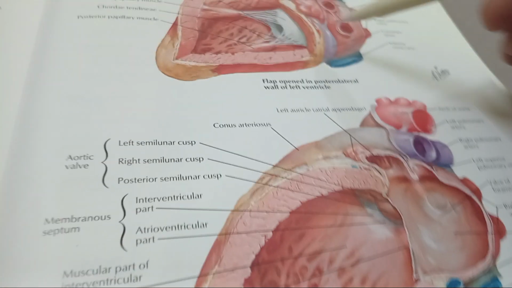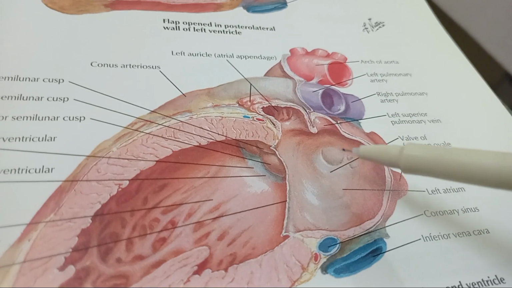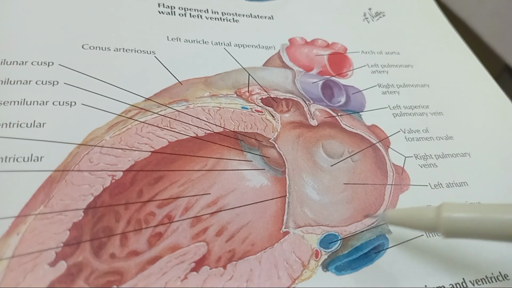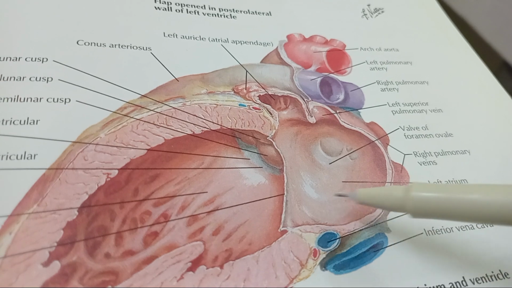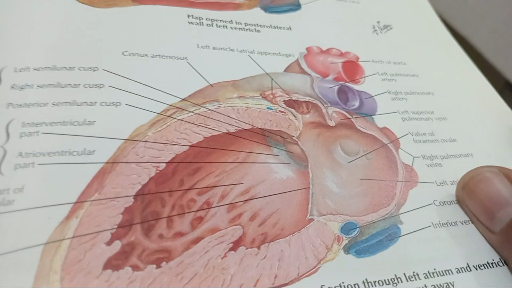So in the left atrium there is the opening of the four pulmonary veins, which are bringing the blood from the lungs.